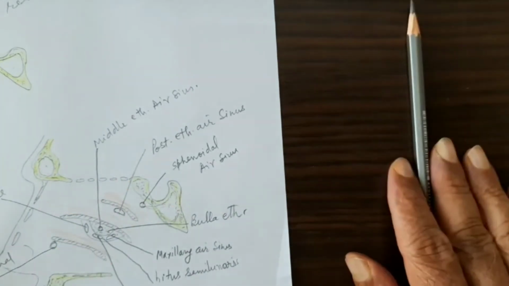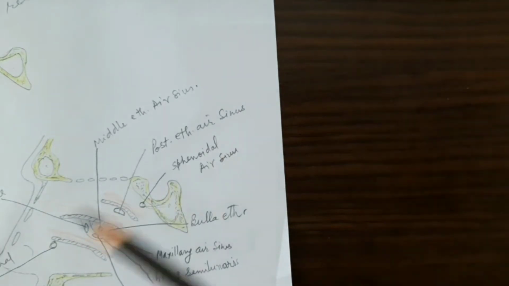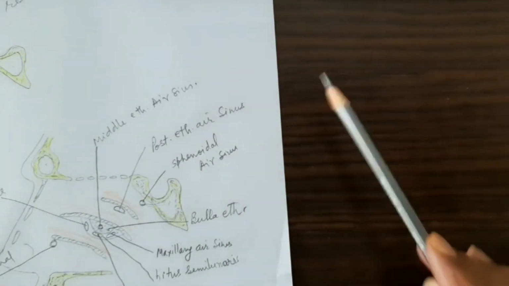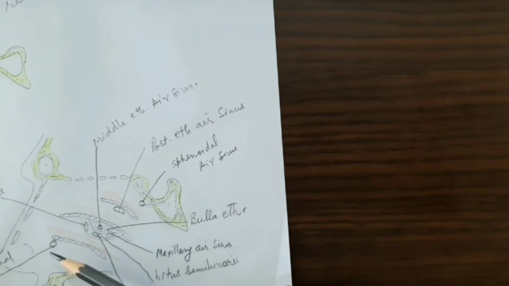So many air sinuses they are opening, and these air sinuses are called the paranasal air sinuses. Why are they called paranasal air sinuses? Because all of them come and open into the nasal cavity. Except this one, which is the nasolacrimal duct, which brings the tear from the lacrimal sac in the eye and through the lacrimal canaliculi, lacrimal sac and lacrimal duct.